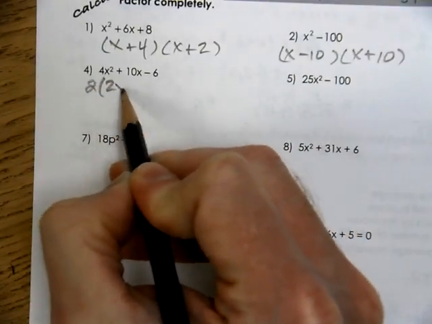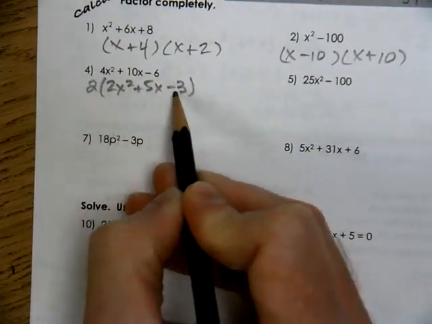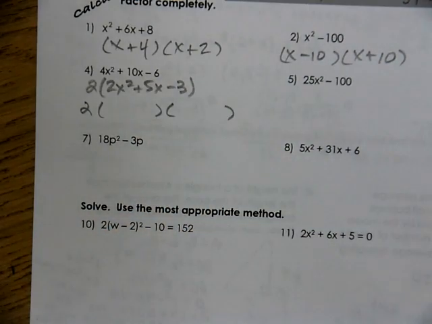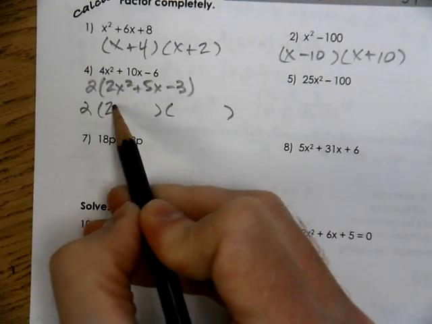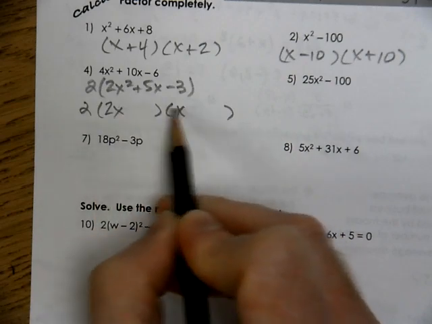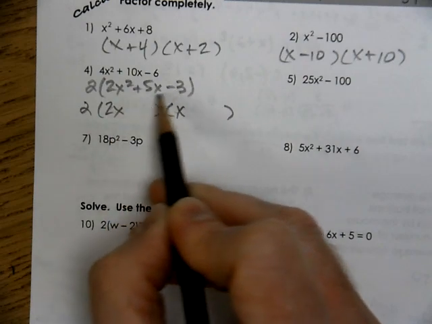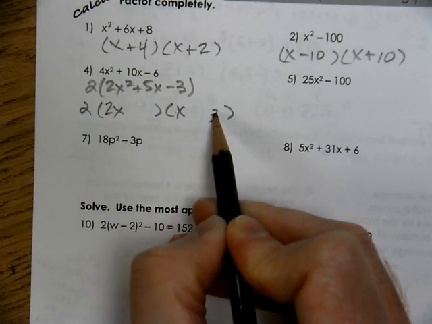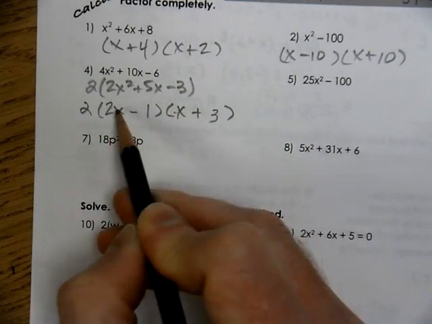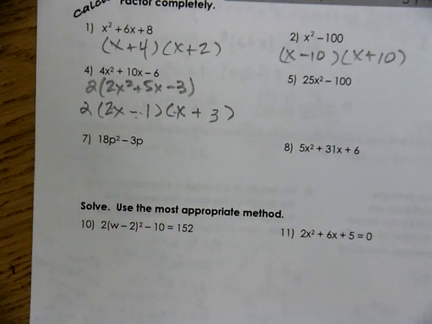Here I see a common factor that can come out of each of these. Now these are prime numbers. So if they're prime numbers, maybe it's a good idea to try to guess and check, because 2x times 2x has to make 2x squared, and to get to 5 but a negative, a positive 3 to get to positive 6, minus 1. If you FOIL that back together, we get 6 minus 1 and a negative 3. So that's my factoring.